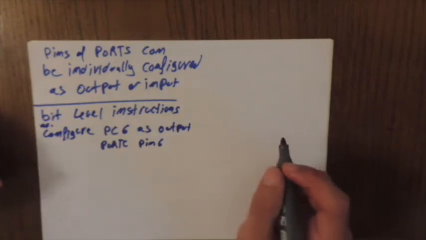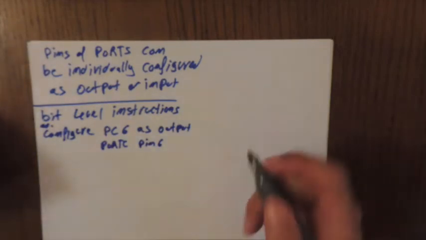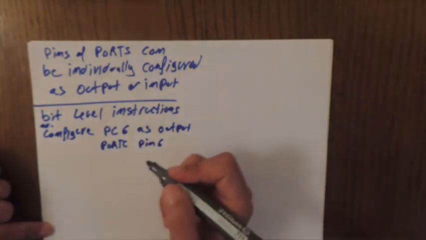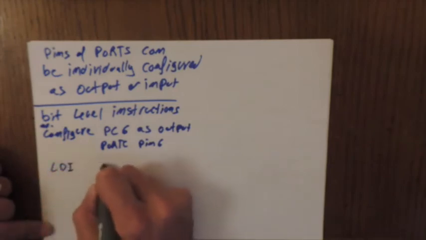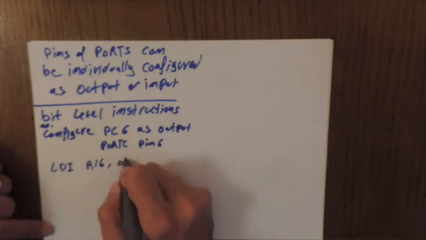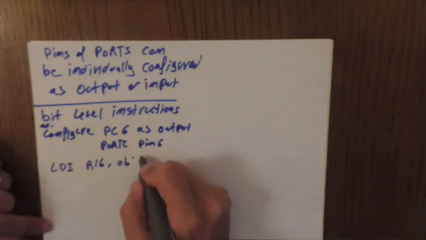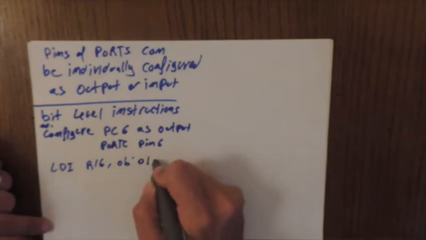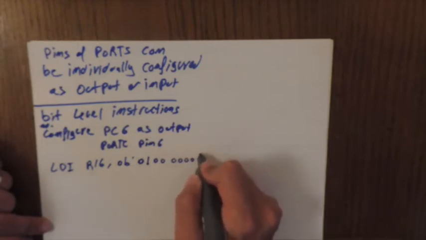I can use a mask, or I can use the value directly and load it into DDRC. So I can do something like LDI R16, comma, let's work with binary, and we have, so this is bit 7, this is bit 6, and then all of them are zeros.